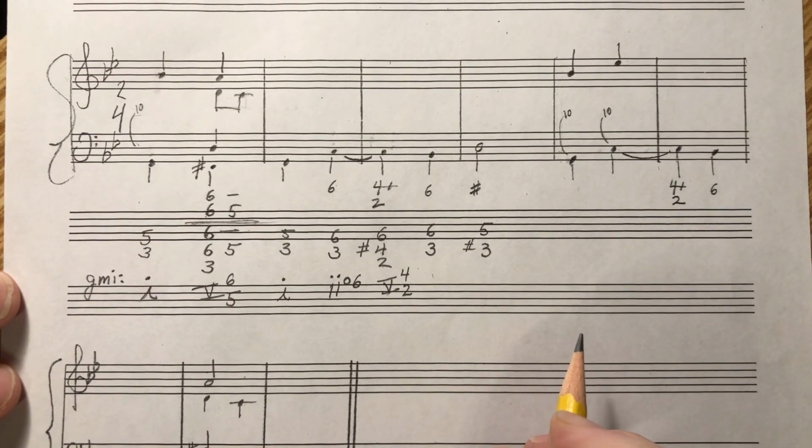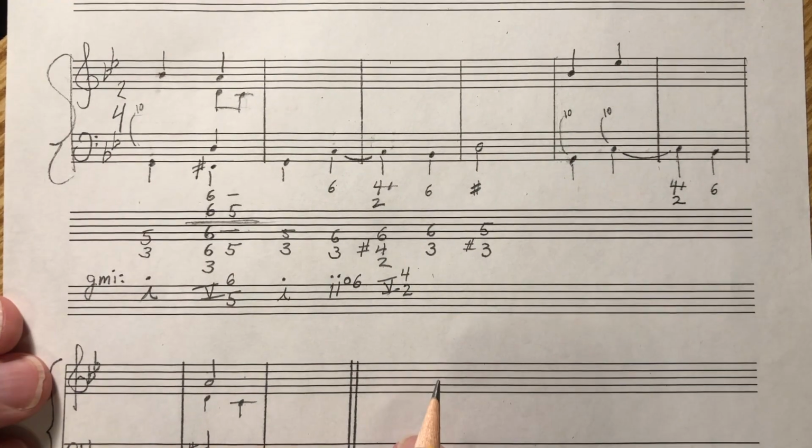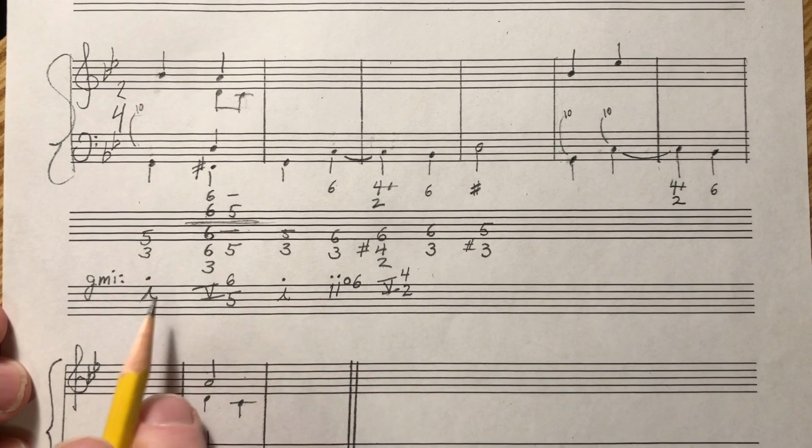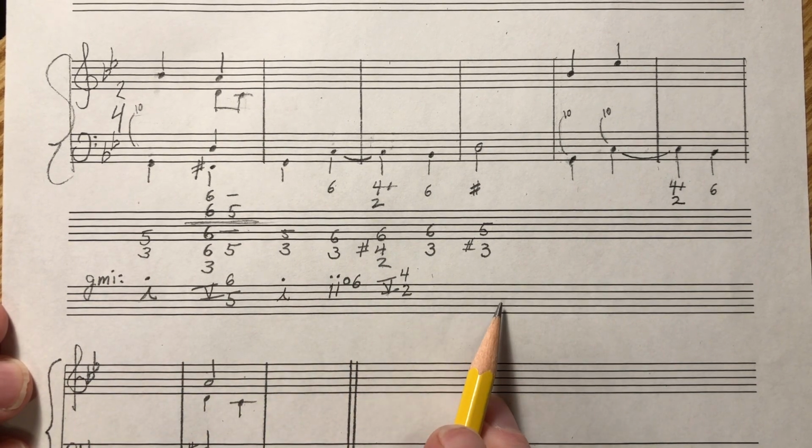So we'll put that there. Now we've taken care of all of those hints. Now, what you need to do is, following your harmonization here, write a good soprano line. Contrary motion is always nice.